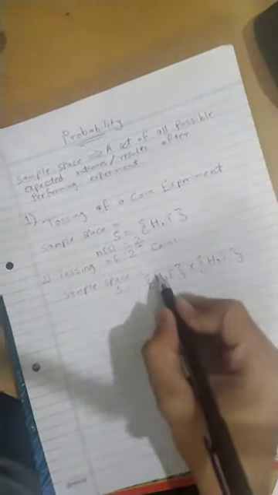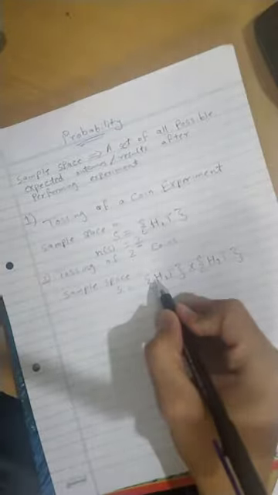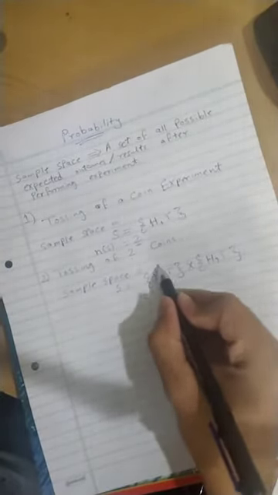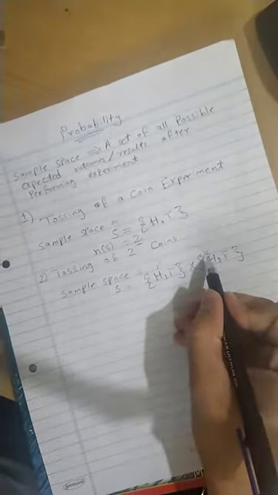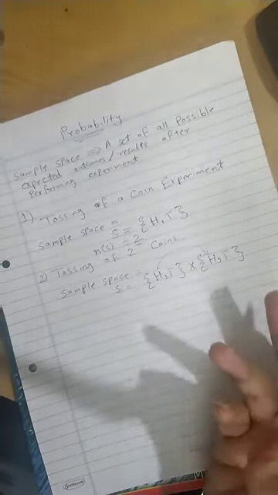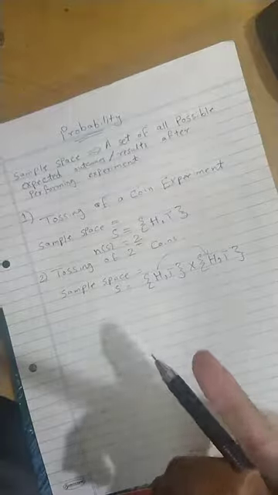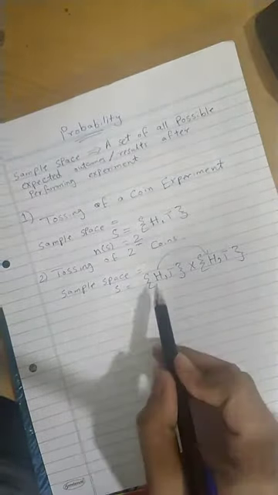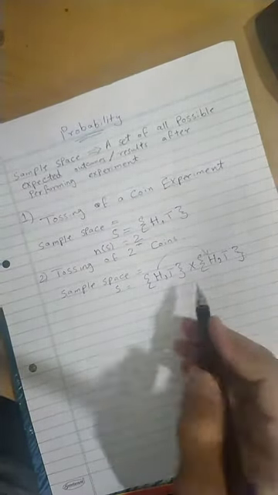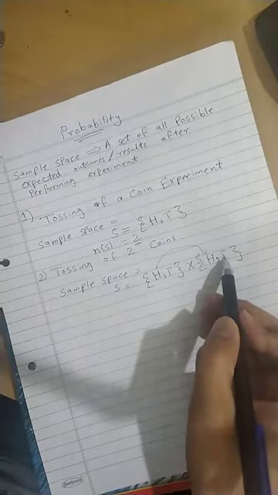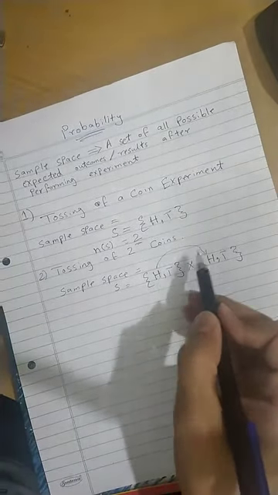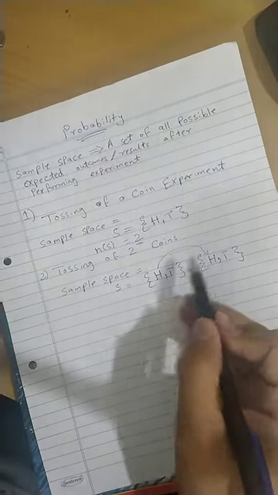How? First head is with the first one and the second one. We will get, maybe in the experiment when we throw 2 coins, maybe head and head together, maybe head and tail, maybe tail and head, maybe tail and tail.